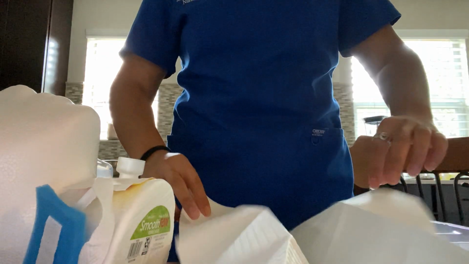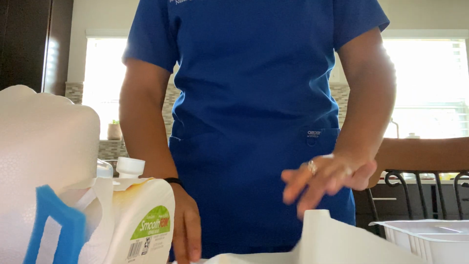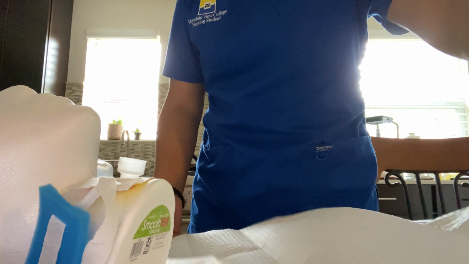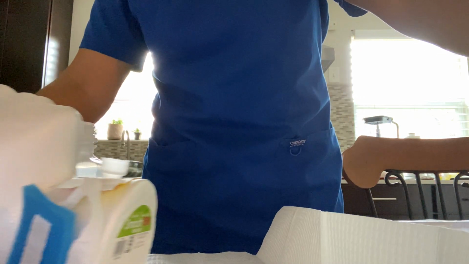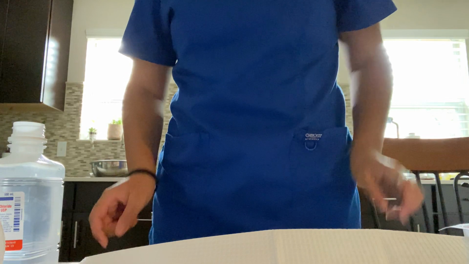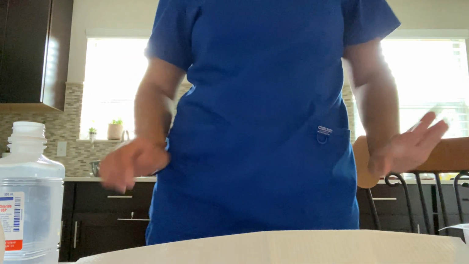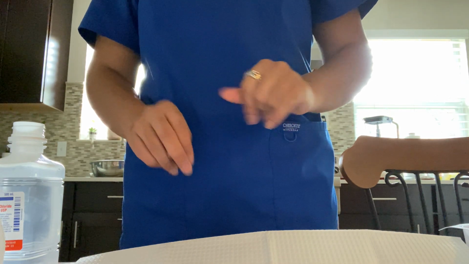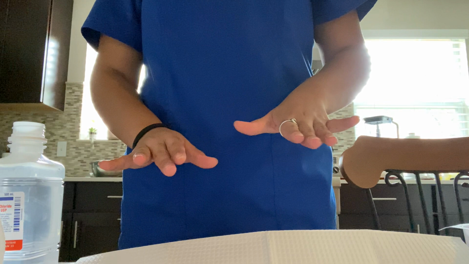Okay, shiny side down, maintaining sterile technique. I'm not going to touch all of it. I'm just going to lay it down, only touching the tips. This is my sterile field. Okay, everything's sterile. I didn't break it. We're good. And then that will be my sterile field.